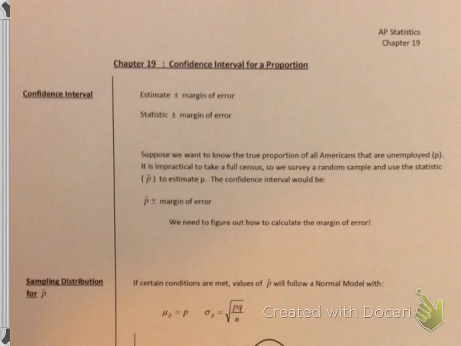So the first thing we're going to talk about is confidence interval. Up here at the top, a confidence interval is an estimate plus or minus the standard error. This is actually going to be on your formula sheet. It's the second full page in the packet that I gave you. You're going to have estimate plus or minus margin of error, and then underneath that, all of the different types: one proportion, two proportions, one sample mean, two sample means, all of that stuff. It's in that big table.